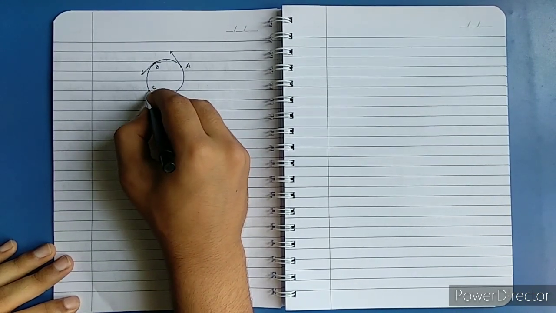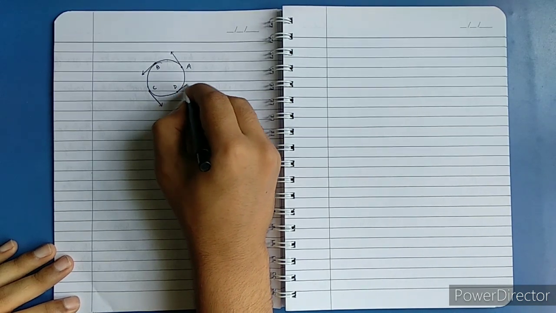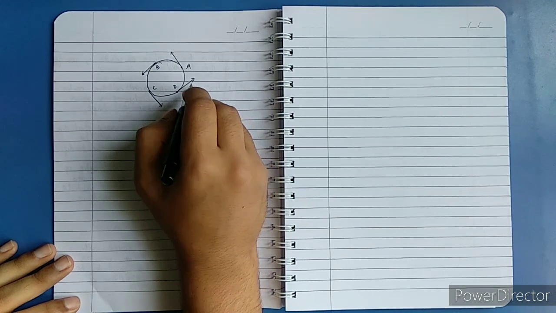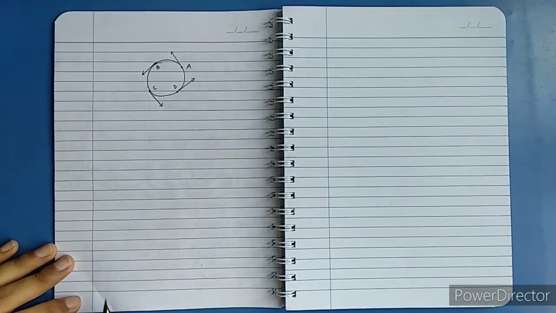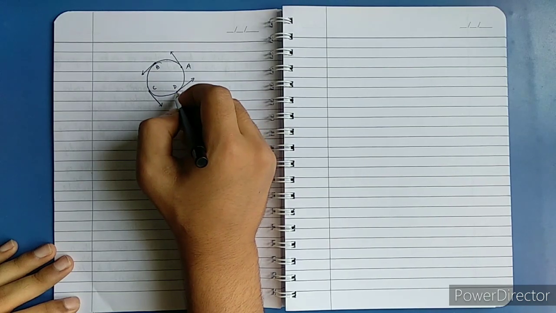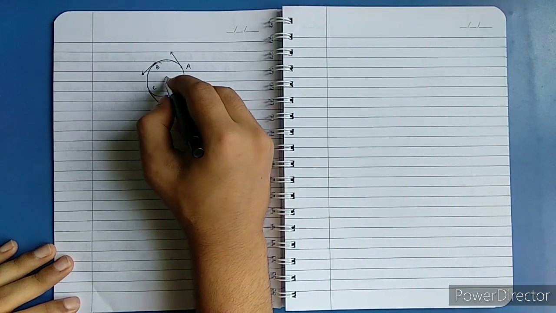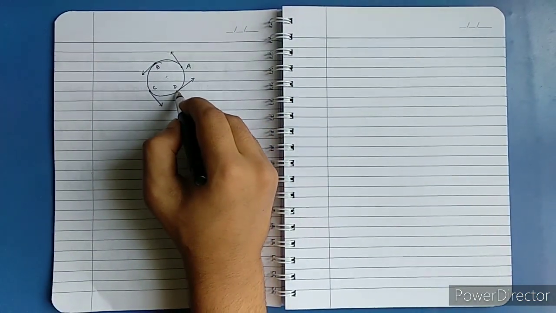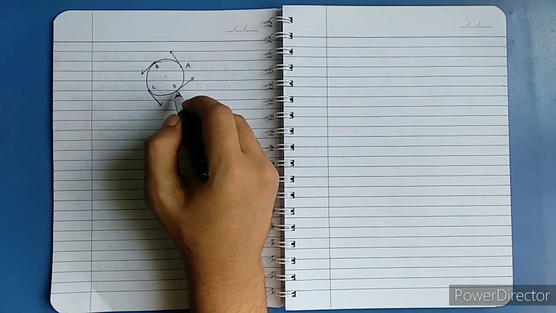At point C it moves in this direction, and at point D in this direction. And what is this direction? It is a tangent, the tangential direction. A tangent touches the circle at only one point, where it makes an angle of 90 degrees with the radius. This is called a tangent to the circle.